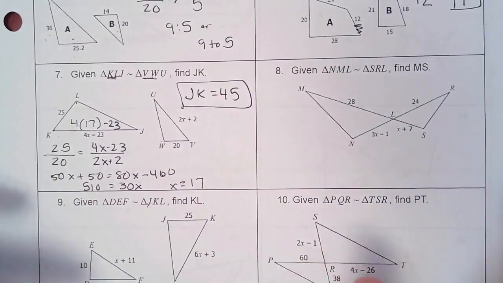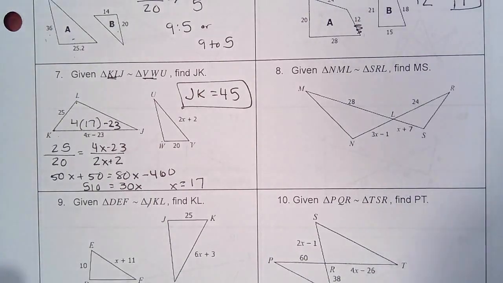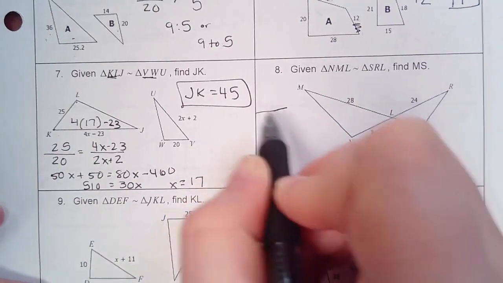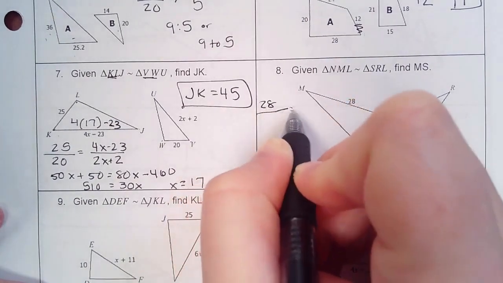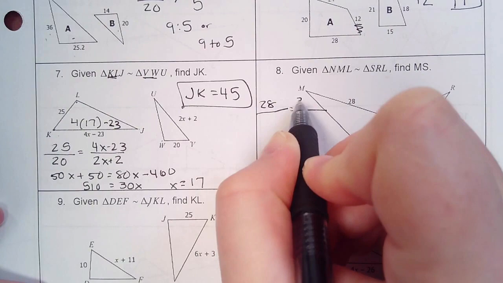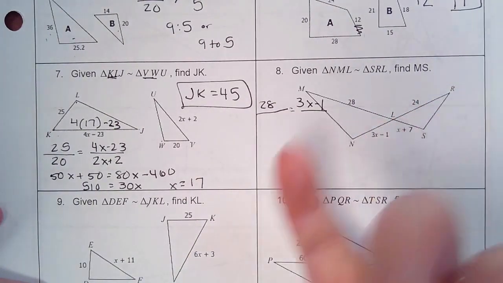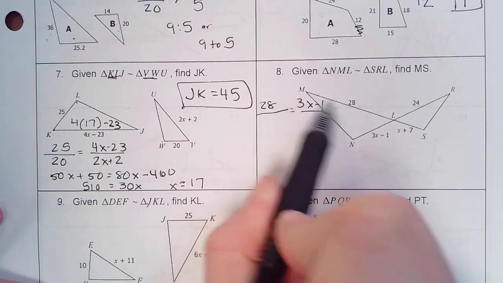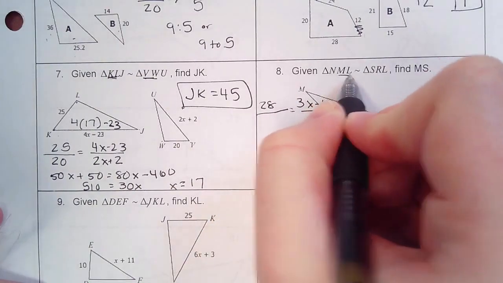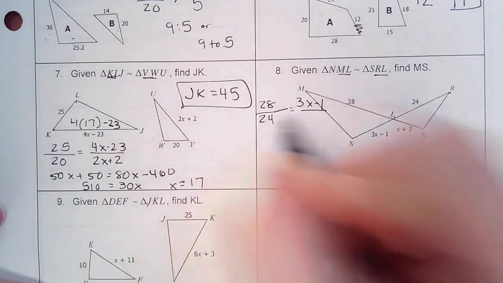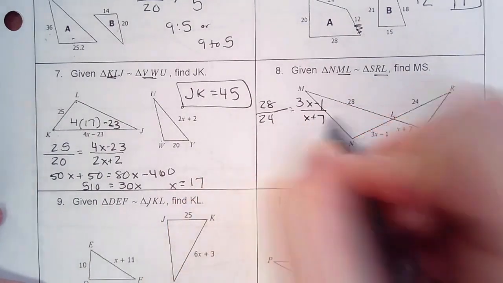Number 8, given that these two triangles are similar, find MS. So let's go ahead and set up our first proportion here. Let's do the triangle on the left first. So 28 on the top of this one, 3x minus 1 on the top of this one. The other triangle, so 28 is ML. So ML corresponds with RL. RL, so 24 will go under here, and x plus 7 here.